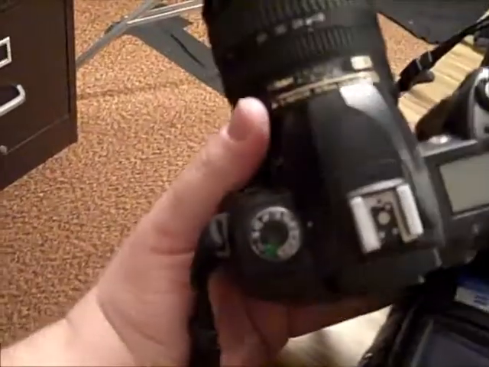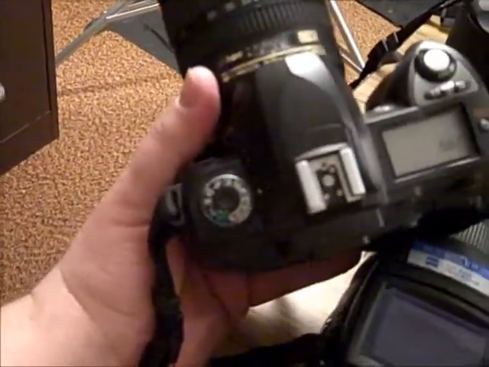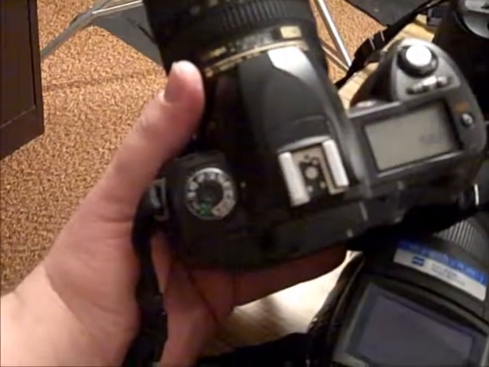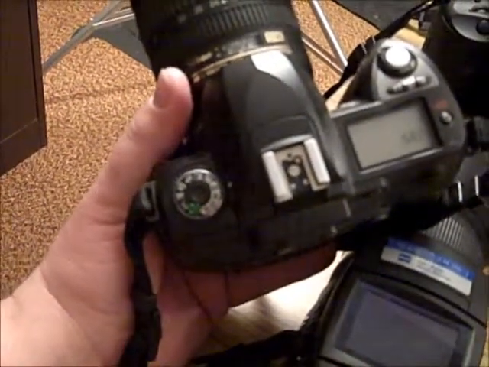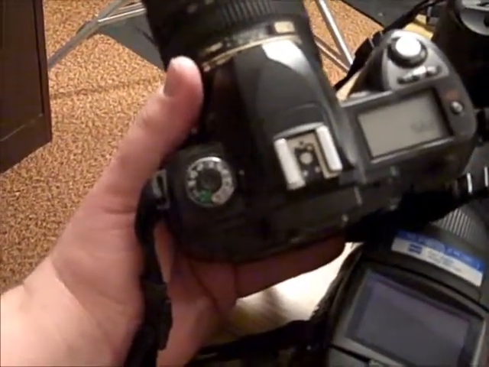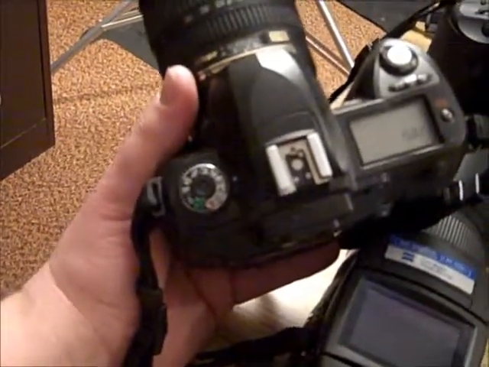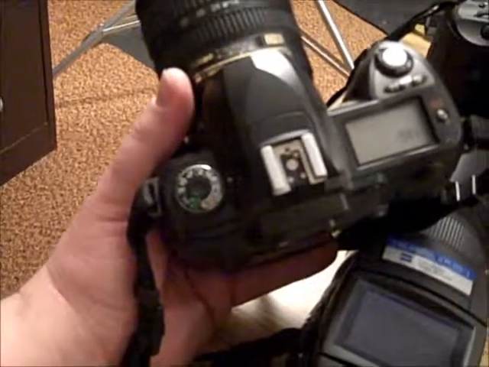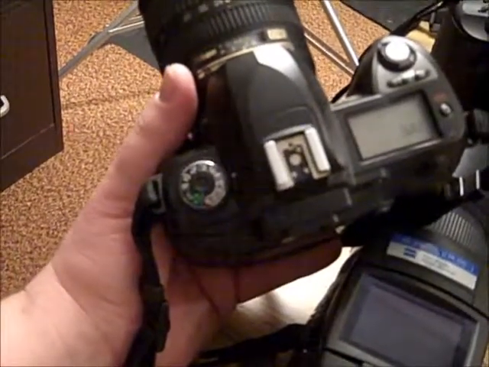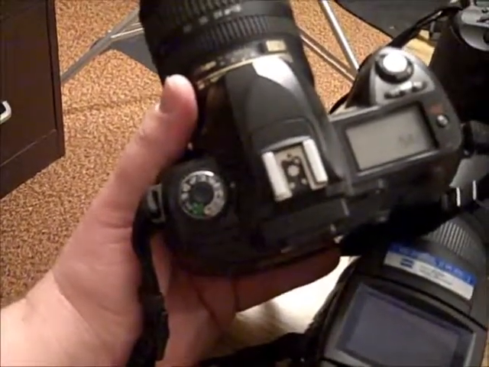Now, some of you are going to shoot perhaps Nikon. This is a Nikon D70, and if you look at the dial on the Nikon D70, it's a little bit easier to understand because we have the green camera that says auto over the top of it, and then we have program again, P, and then we have SAM, so S, shutter speed, A, aperture, M, manual.